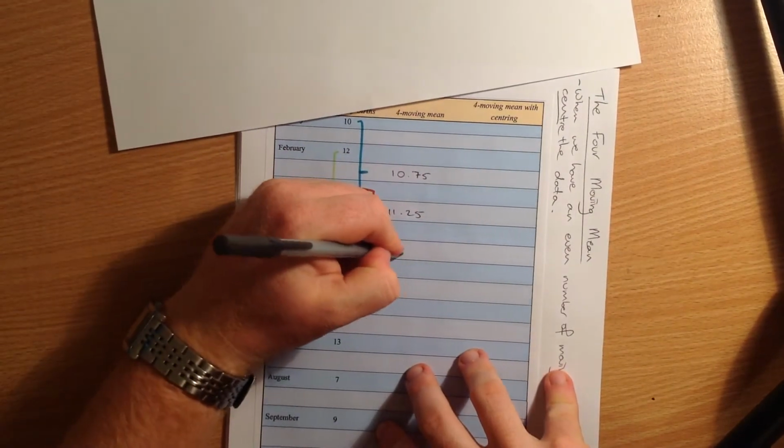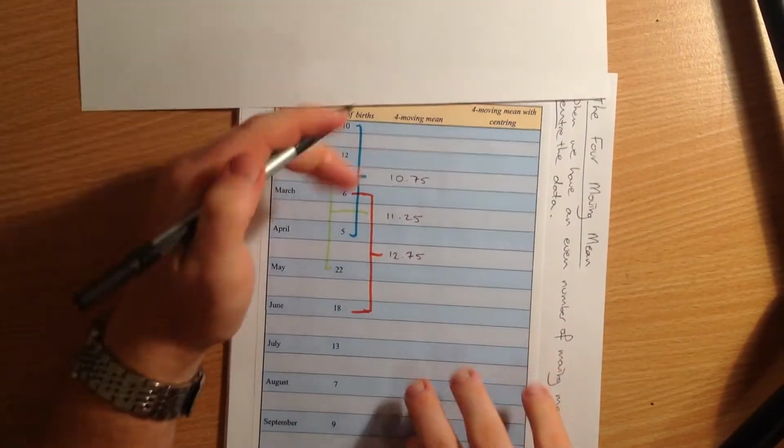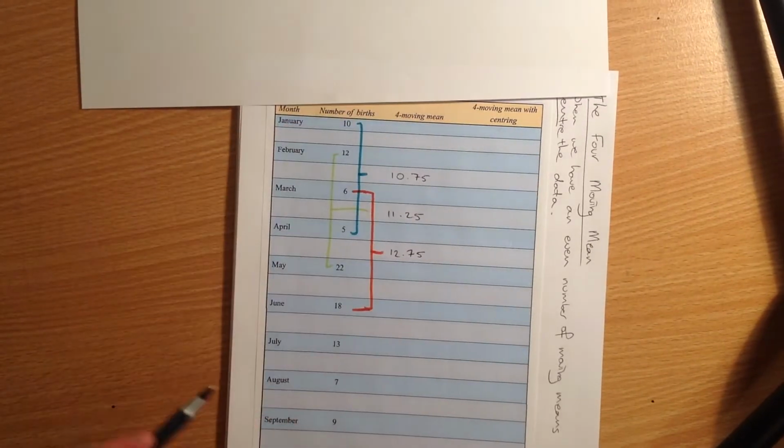So 12.75. Now you can see we're getting rid of these last 2 pieces of data again this time.